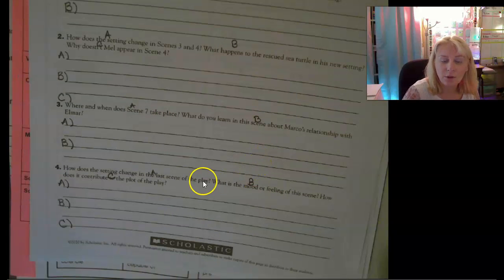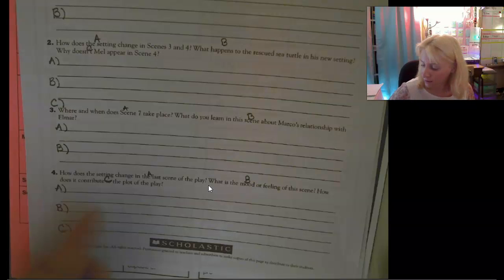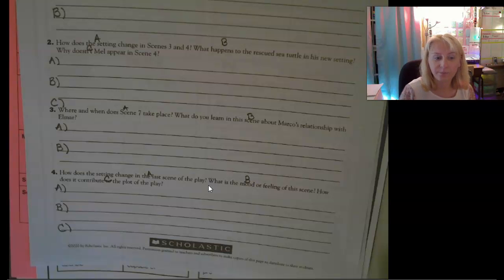4B, what is the mood or feeling of this scene? So thinking about the setting and what is happening, the mood would be how the reader feels because of the setting and what is happening in scene 8. So it might be a scary or creepy or eerie or silly mood. Whatever word describes the reader's feeling during this scene is what needs to go for part B. So you would say the mood of scene 8 is.